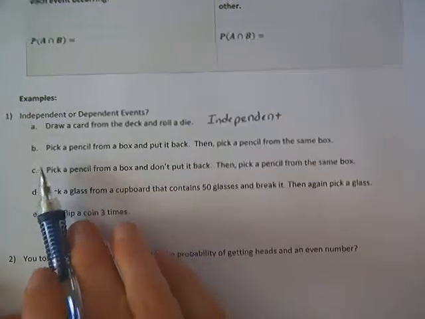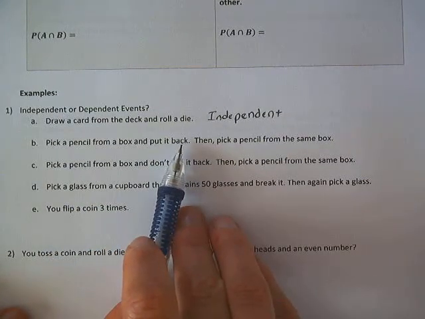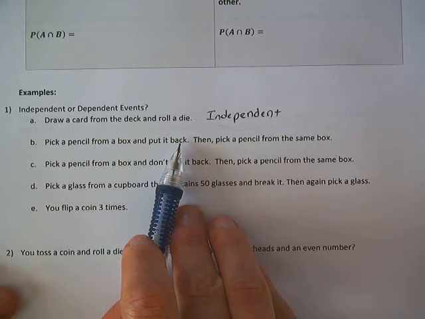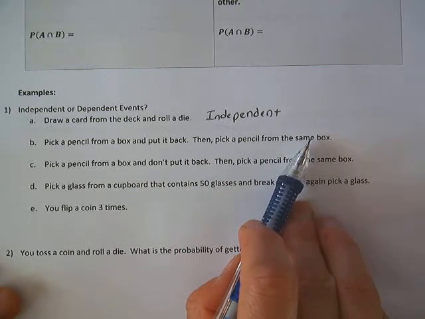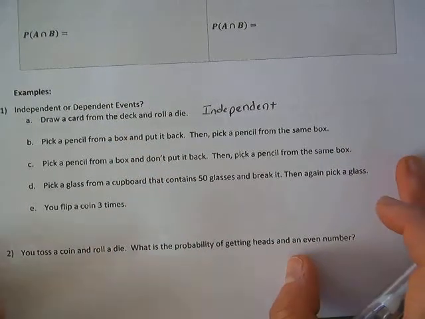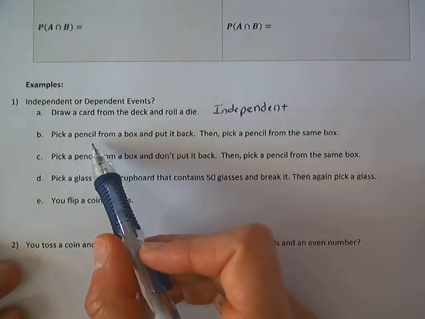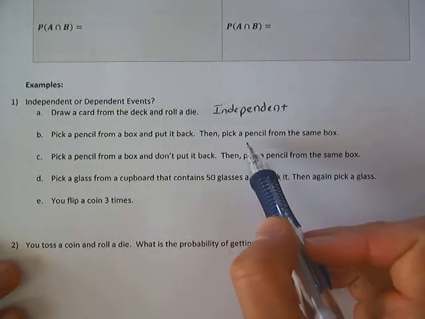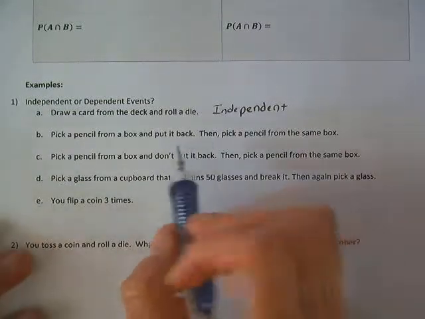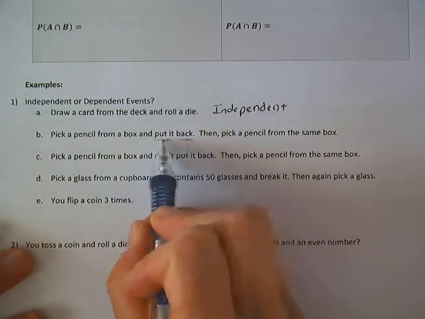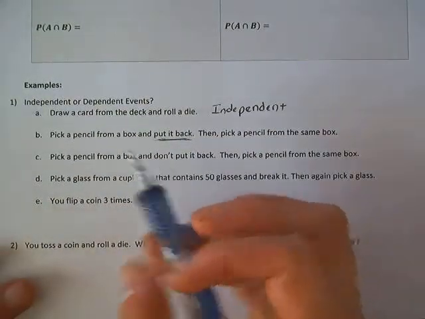Okay. So then part B, it says you pick a pencil from a box, put it back in. So you're going to draw a pencil from a box and then put it back in. And then you pick a pencil from that same box. Well, this one you might want to consider the probability and think about whether that's going to be affected. So if I pull a pencil from a box, is that going to affect whenever I pick another pencil from the box? Well, this part right here actually has a big impact on whether they are going to be independent or not. Okay. Or in other words, independent or dependent events.